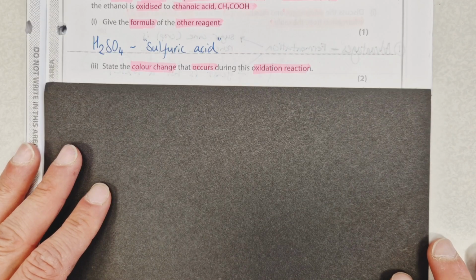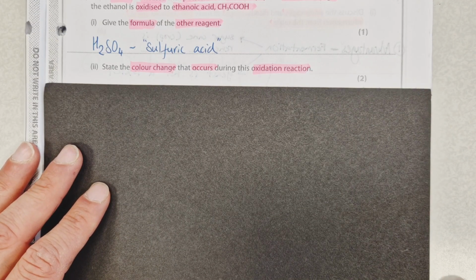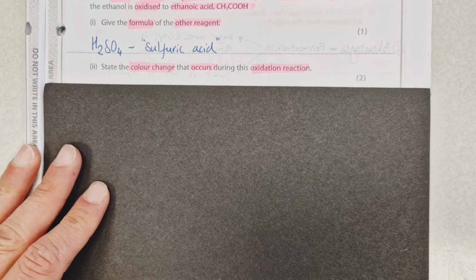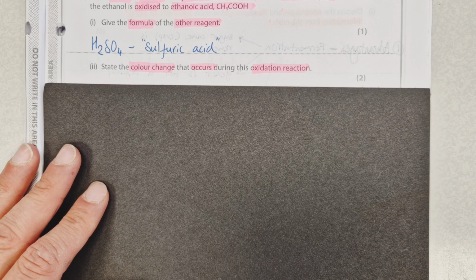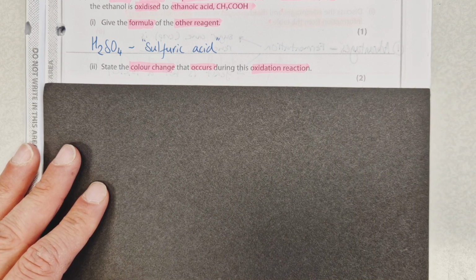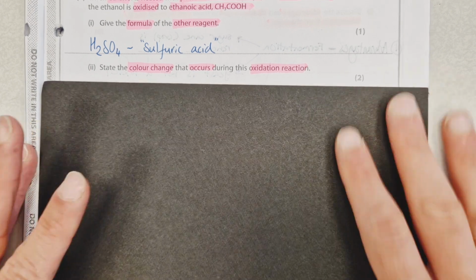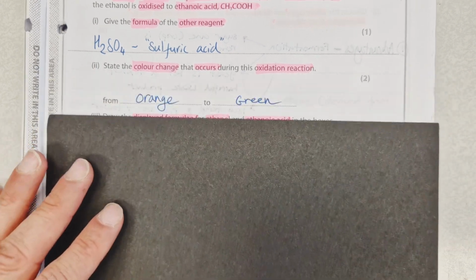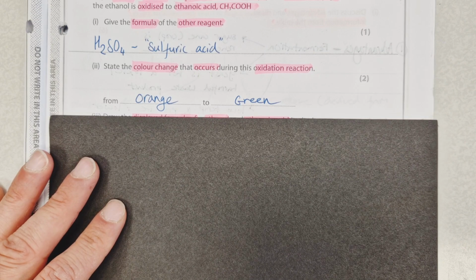We're then asked to state the colour change that occurs during that oxidation reaction. So what happens is the potassium dichromate, or sodium dichromate, in this case it's potassium dichromate, is a deep, bright orange colour. As the oxidation reaction progresses, we form chromium 3+ ions, and the colour of the solution changes from orange to green. So we're looking for an orange to green colour change to occur to evidence that an oxidation reaction has taken place and converted the ethanol into ethanoic acid.